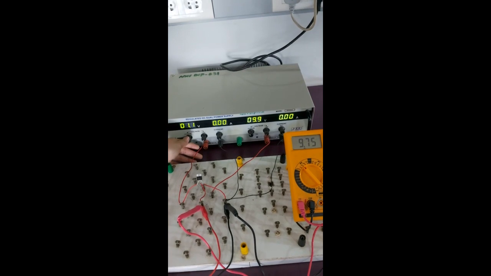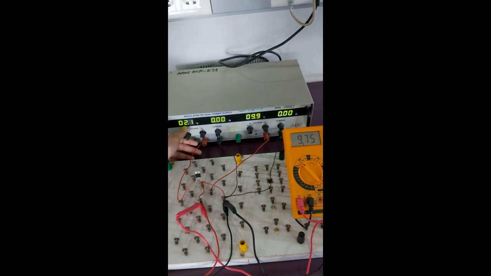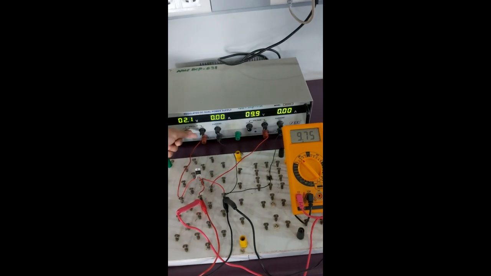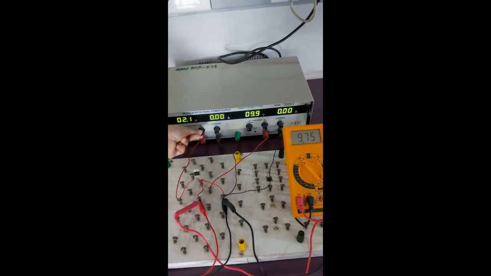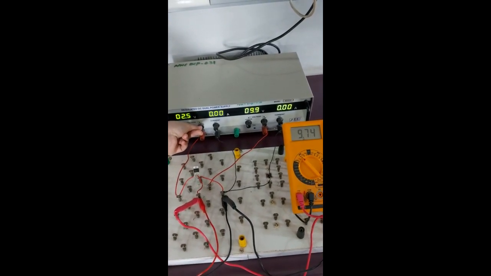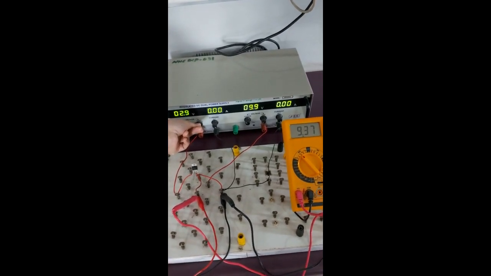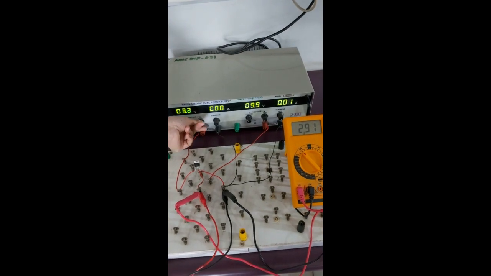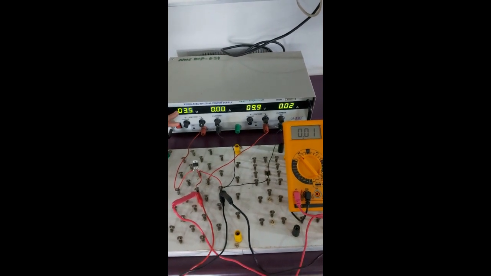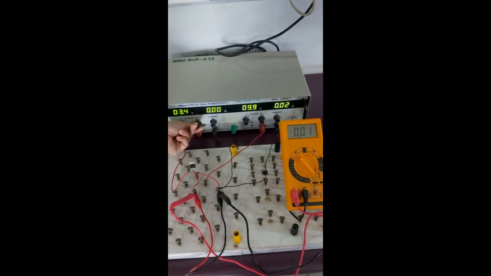Now again I increase slowly, and there is no change. Now the input is at 2.1, but still the output voltage VDS is 9.75. Now if I increase the input voltage beyond 2, you can see the drain to source voltage is slowly decreasing. Now it's 9.6, 9.39, so it's slowly decreasing. Now the input voltage is at 3.4 volts, that is the gate to source voltage is 3.4, and you can see the drain to source voltage has come down to 0.01.